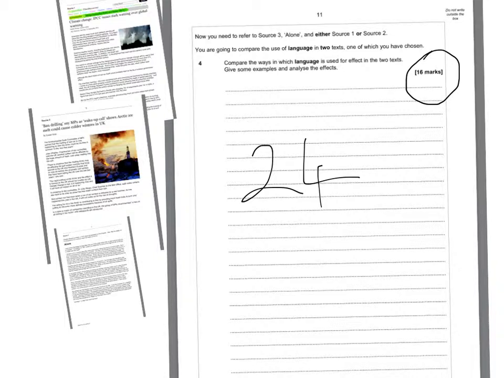The second reason students don't do very well on this question is because they don't do what the question is asking. So the question is saying compare the ways in which language is used for effect in the two texts. A lot of students really struggle to get out of band 2, which is equivalent to a grade D or E, and that's because either they don't use quotes or they don't refer to language closely enough, so they can't get higher than a band 2. Once you figure out how to do this, it's actually quite an easy question to pick up a lot of marks on. So hopefully this video is going to explain exactly how to approach the question.